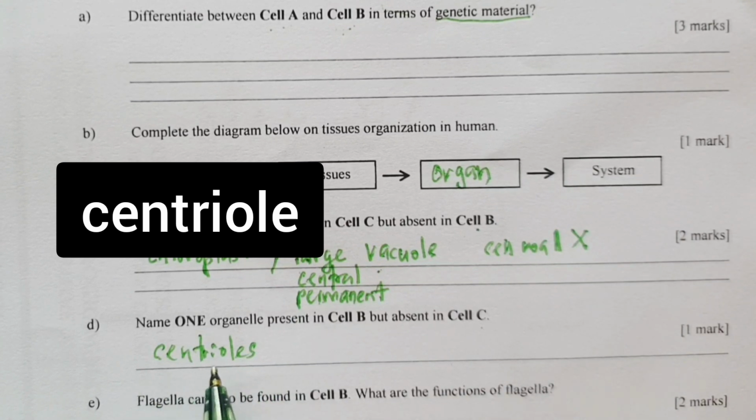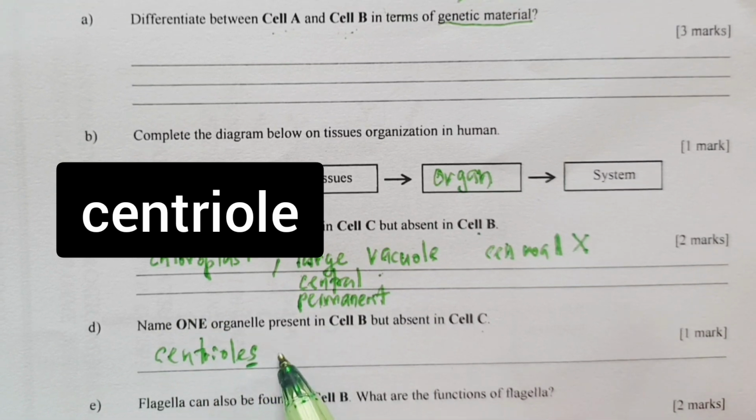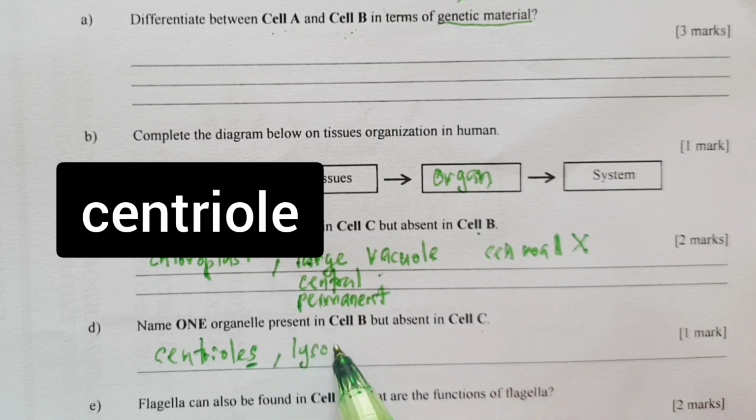Okay. Spelling kena betul, centrioles. Ataupun tak ada S pun tak apalah. S tak wajib. Tapi ada E di hujung, centriole. Kalau tertinggal E pun, markah tak boleh dibagi. Sebab this is a scientific term. So first answer. So second is lysosome.